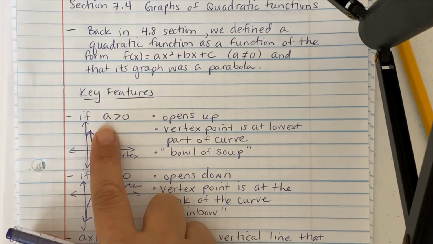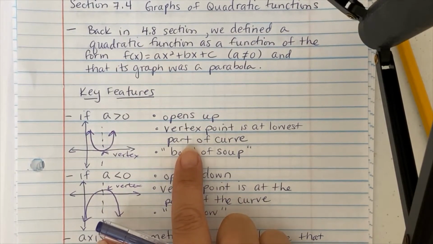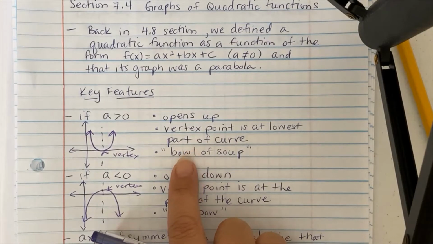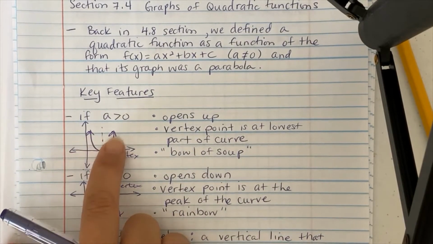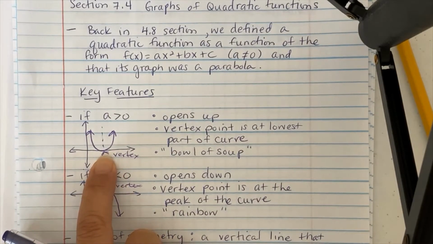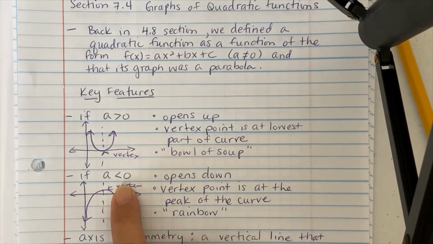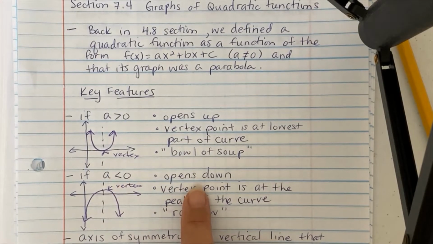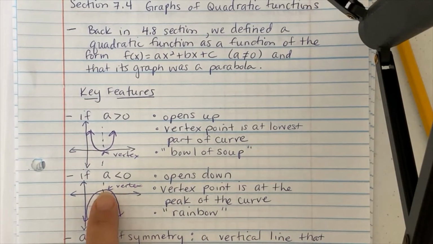value, the leading coefficient, was greater than 0, then it opened up. The vertex point was at the lowest part of the curve and it looked like a bowl of soup. So you would have your parabola opening up and your vertex point is the lowest point of the curve. If the a value happened to be less than 0, which means it's a negative number, the parabola is going to open down. The vertex point is at the peak of the curve and it kind of looks like a rainbow. So here's our parabola opening down and at the peak is our vertex point.